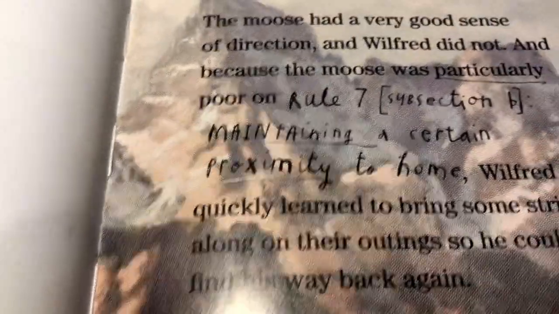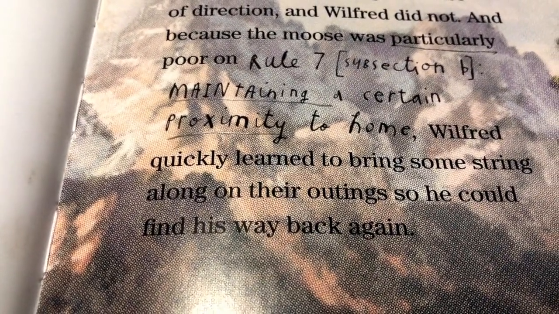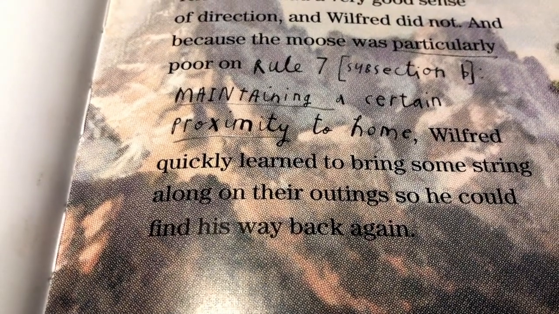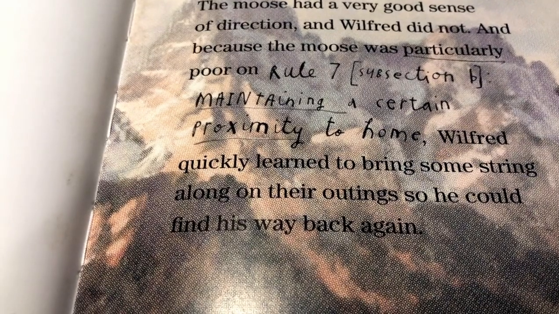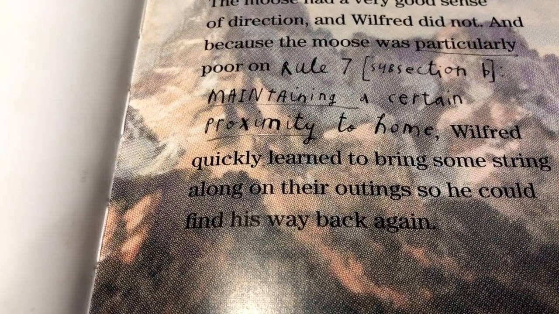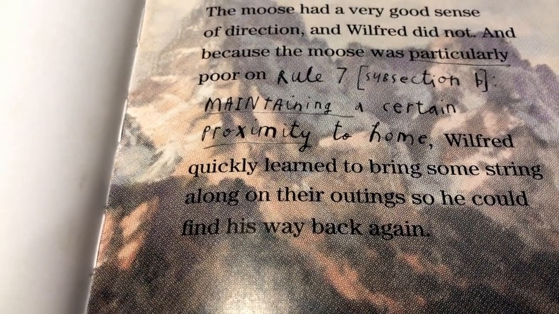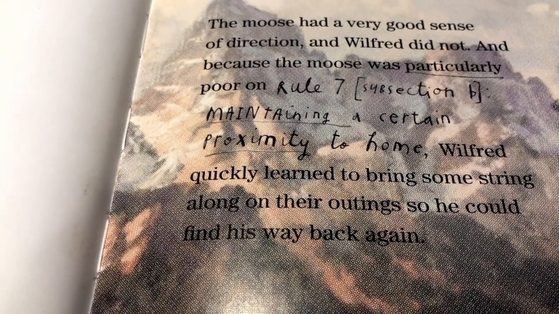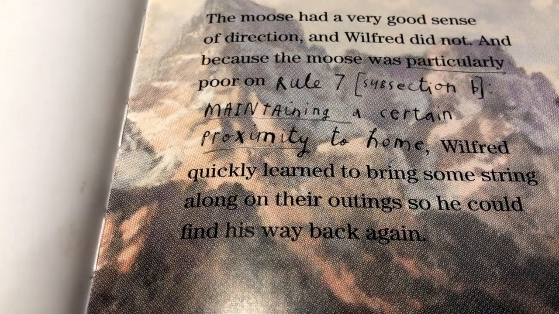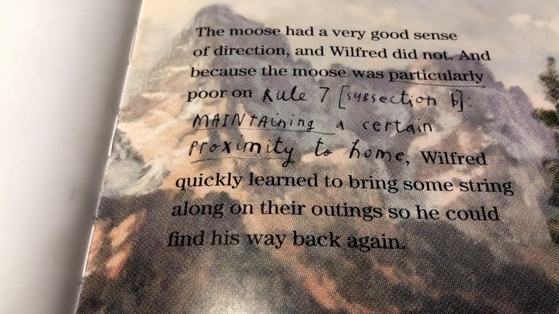Now, this is an interesting word, maintaining. So the whole sentence says here, Rule 7, subsection B, maintaining a certain proximity to home. So in this case, maintaining means kind of keeping or sticking with. So if I need to maintain a certain, I don't know, temperature in the room, I might need to turn on the air conditioner if it gets too hot, or if it starts to get too cold, I might need to turn on the heater. I've got to keep it at the same, so I'm maintaining it.